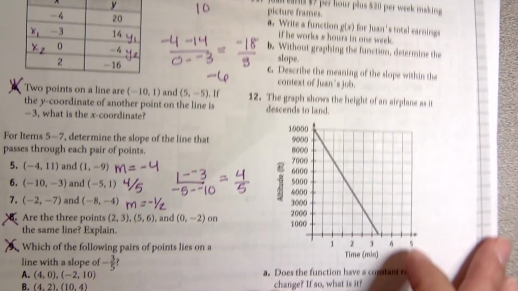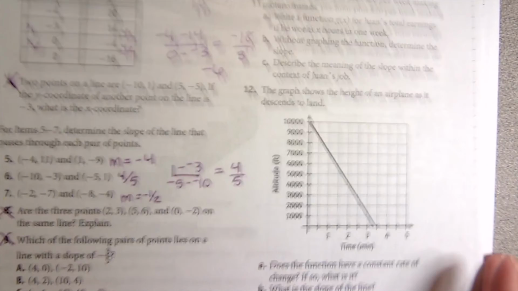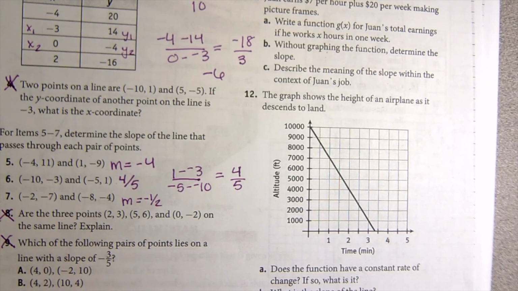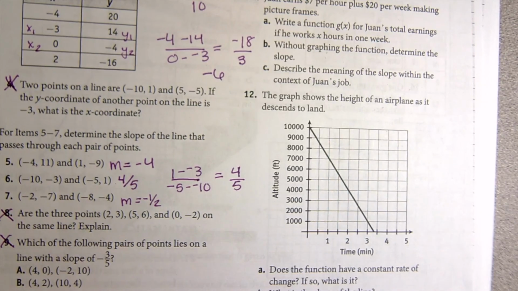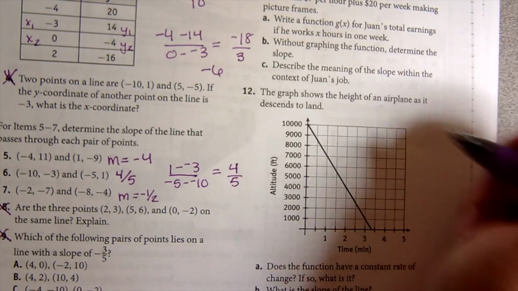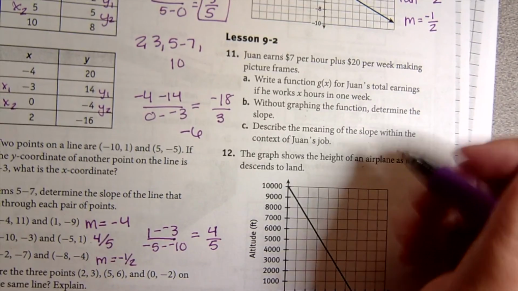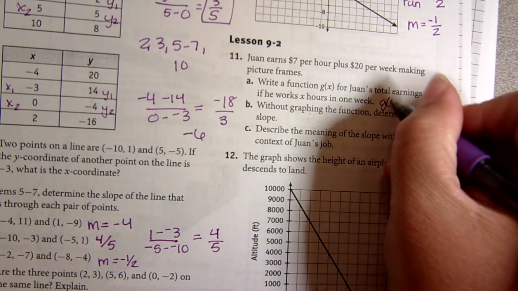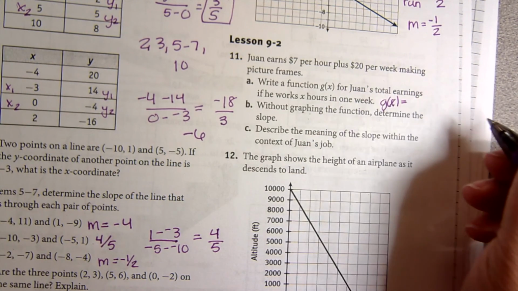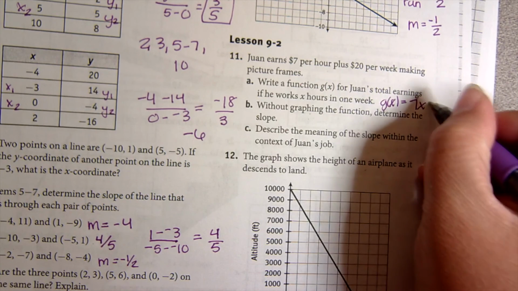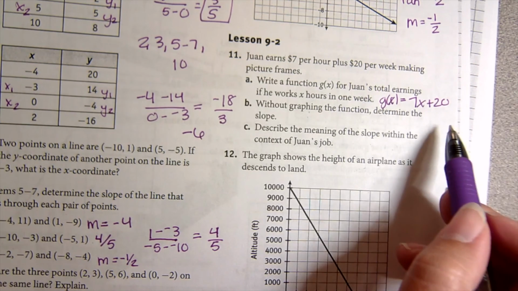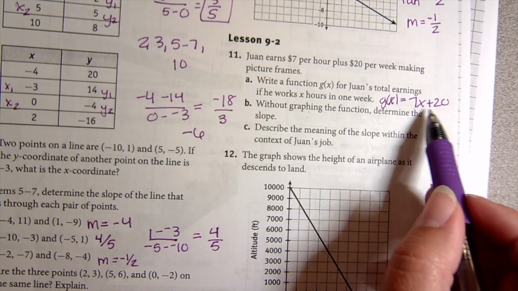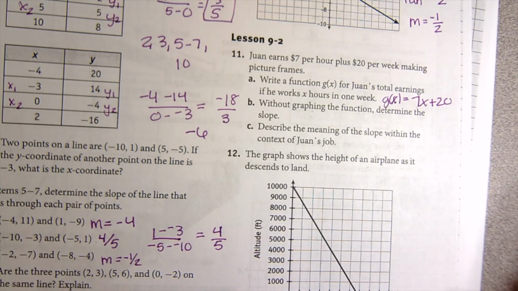So for number 11, Juan earned $7 per hour and $20 a week making picture frames. What is the function, now we're using g of x, for his total earning for the week? So g of x equals what? 7x plus 20. So it's 7 times the number of hours plus the $20 he gets for showing up that week.